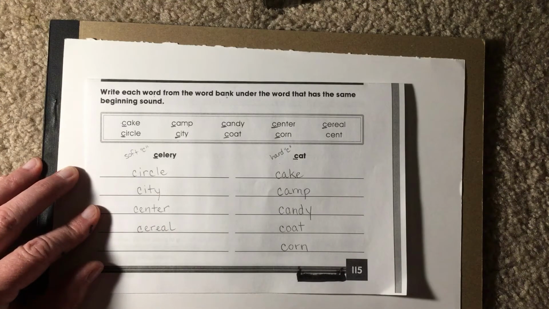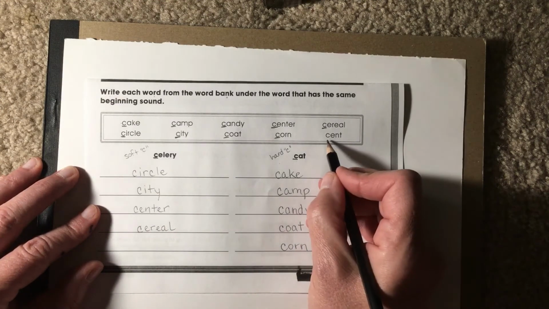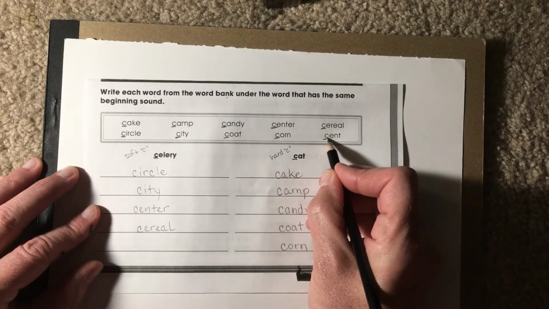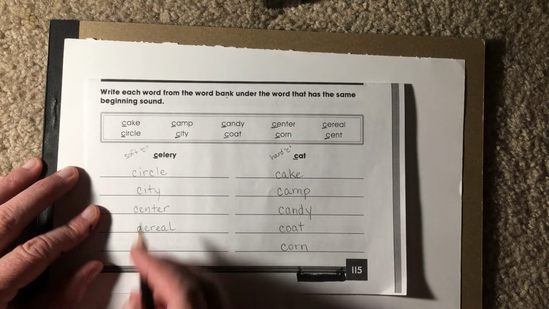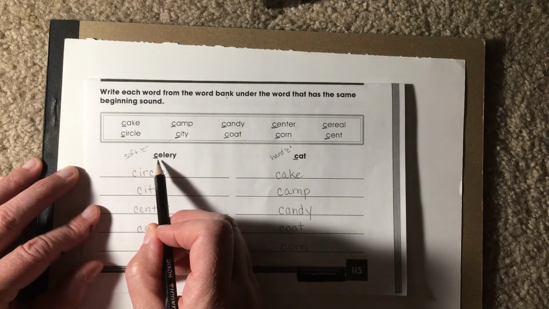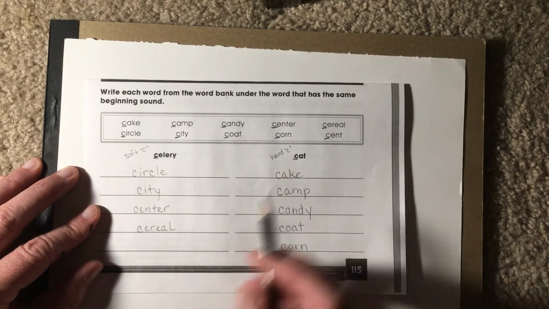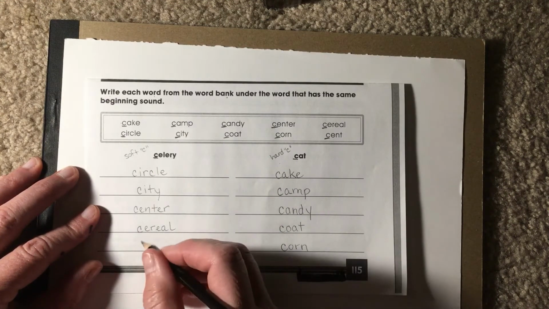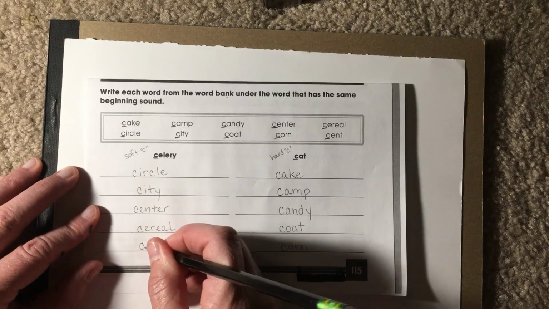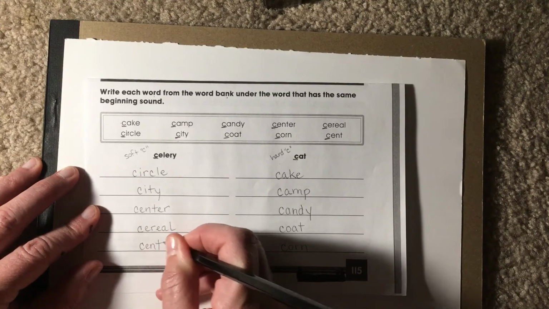One more. Scent. Is it soft C, like celery, or hard C, like cat? It's soft C. Good job.